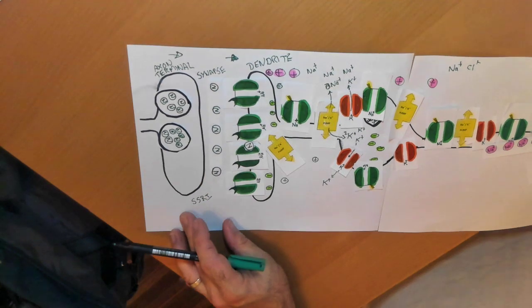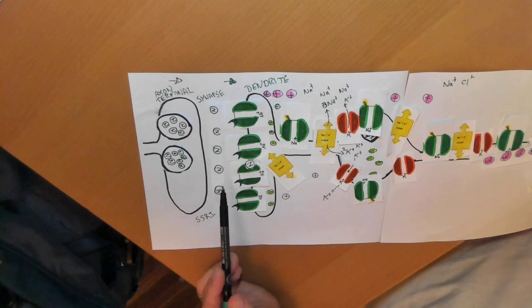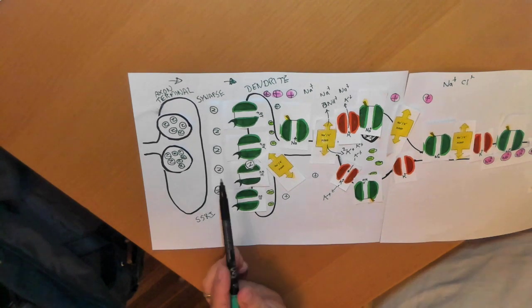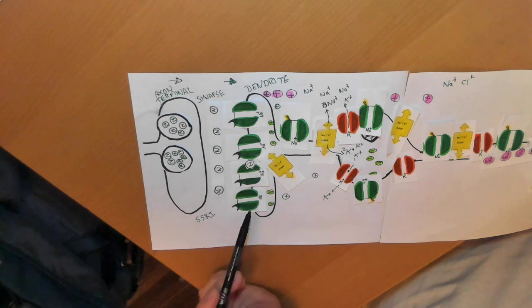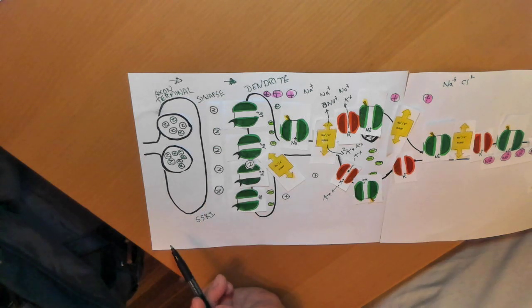So that's one interesting bit of how the chemistry of medications, drugs, and so on work. It's all based on this kind of understanding of the neuron.